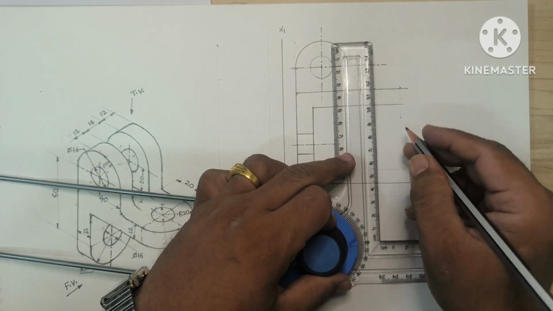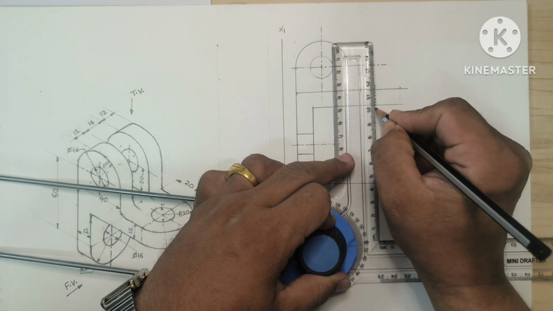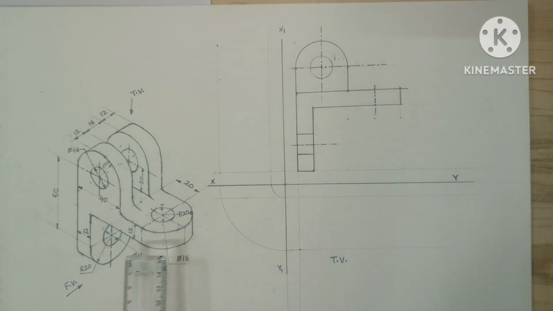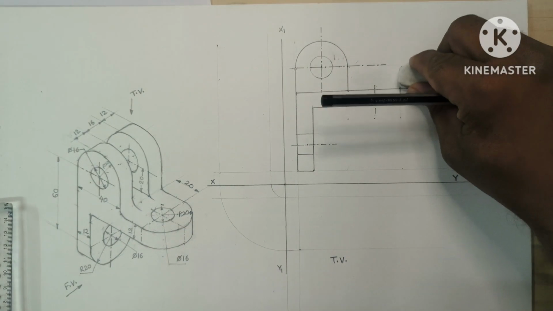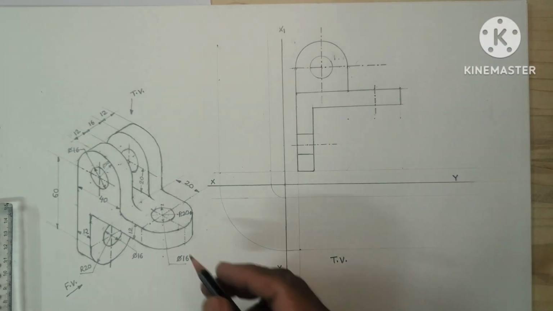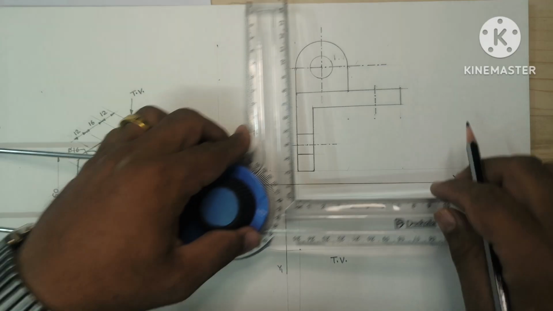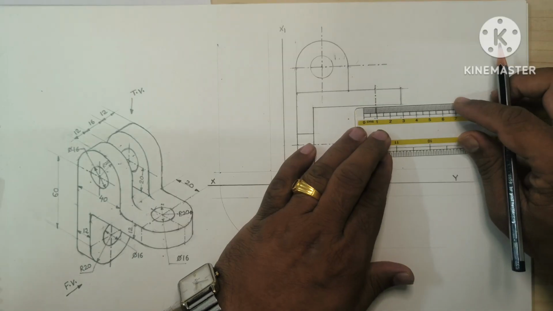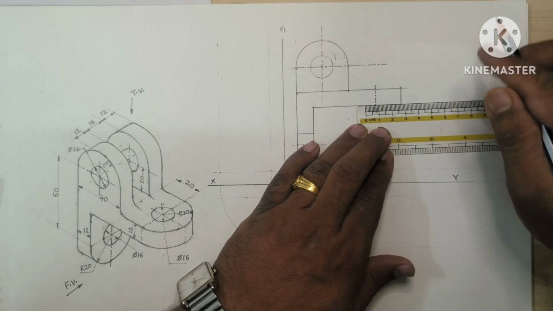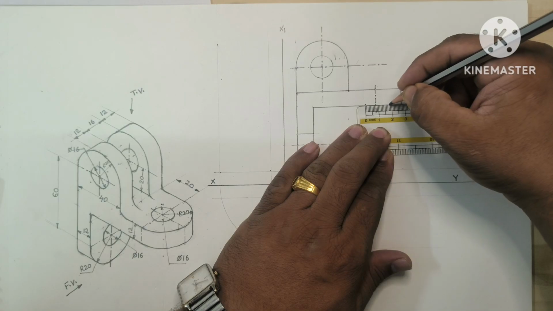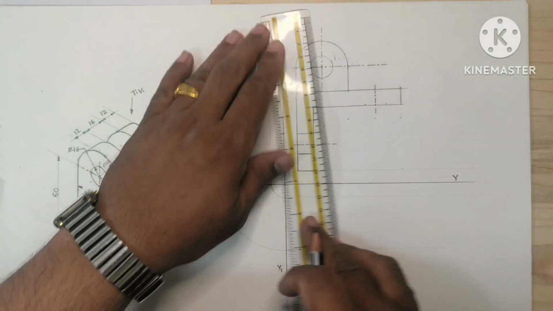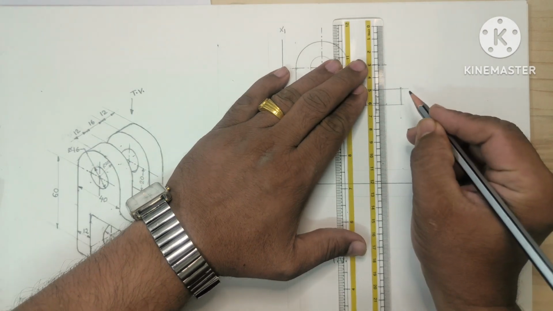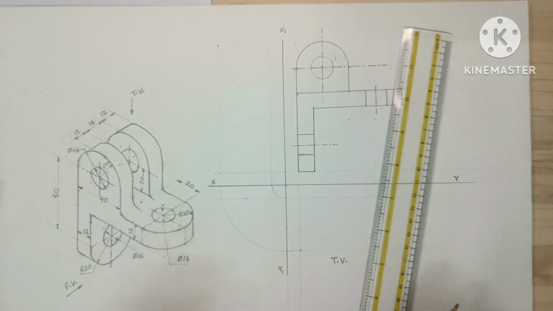At 20 millimeter distance, the center line is there, and we will draw this line, and the circle is of 5/16, means 8 millimeters towards the left and 8 millimeters towards the right. 8 millimeter distance towards the left side and towards the right side, and I will draw the continuous line because this is the sectional orthographic view.